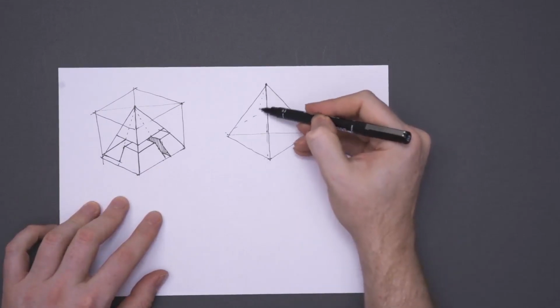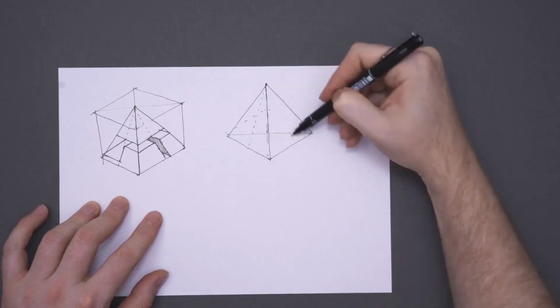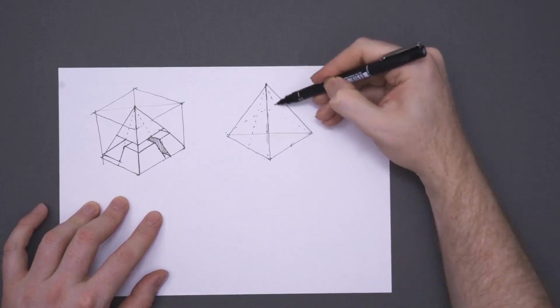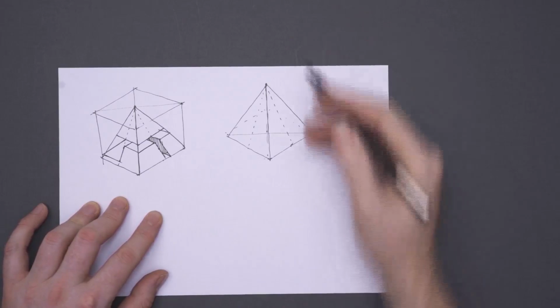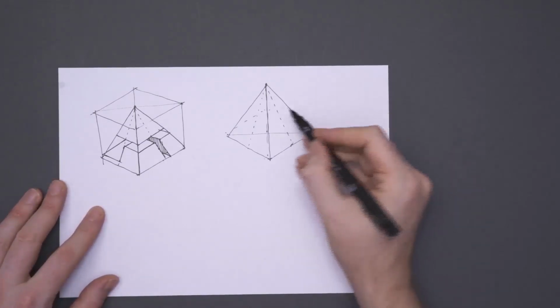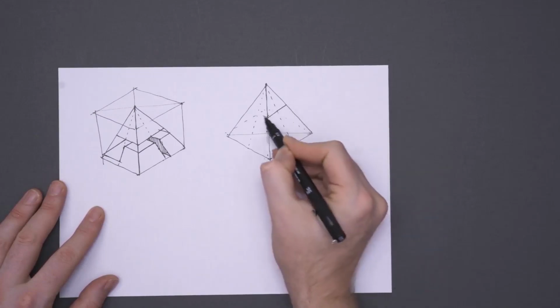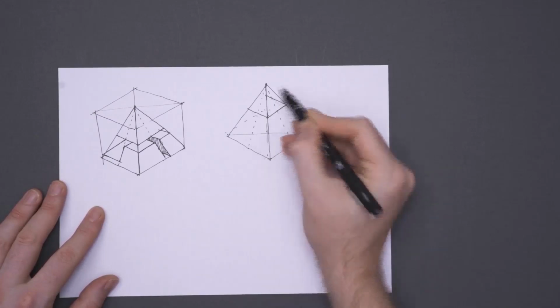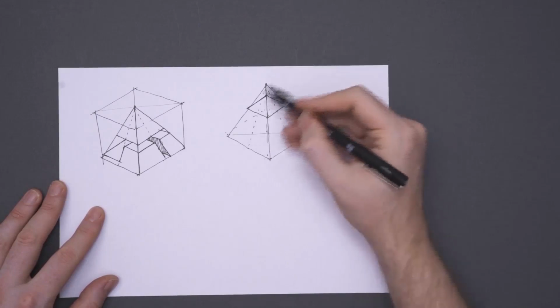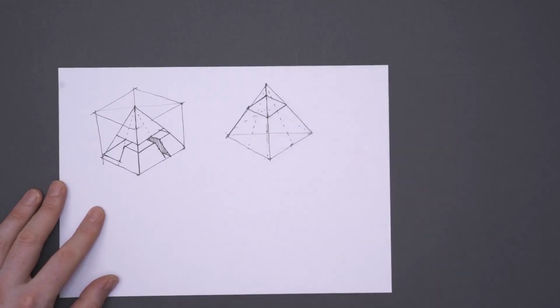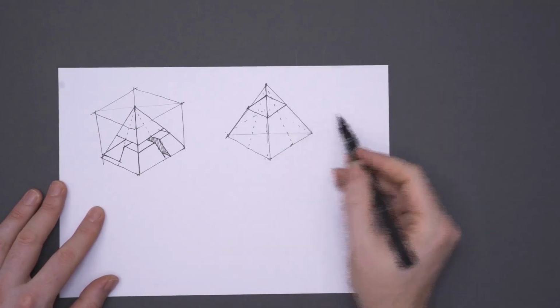I'll do the same over here. And I'll do another one from top to bottom, just like this, and I will start drawing, separating the top completely.